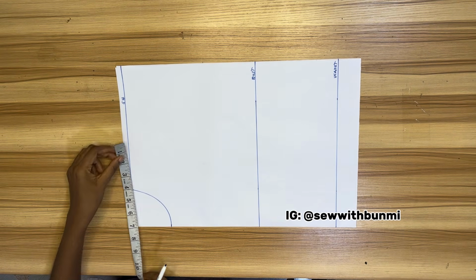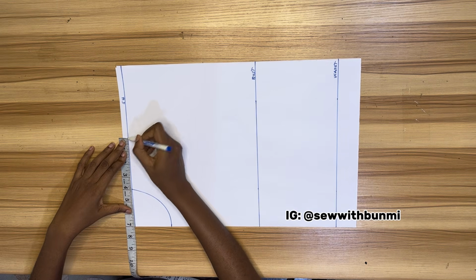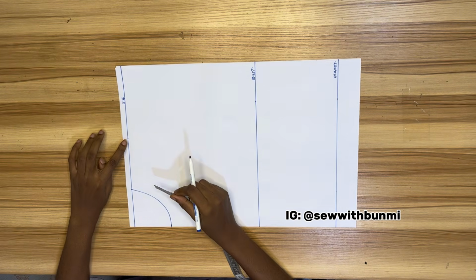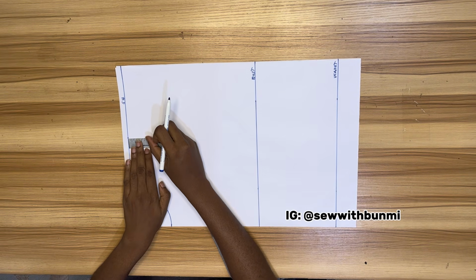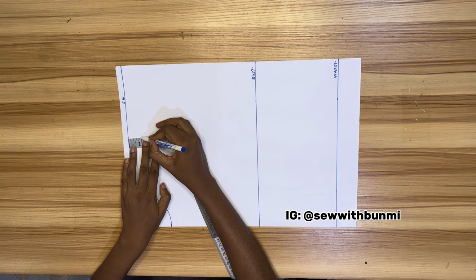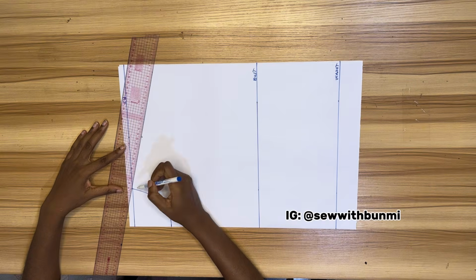And then I'll go ahead and input my shoulder measurement divided by 2. For me, my shoulder is 14. 14 divided by 2 is 7. And I'll go ahead and mark 7 inches. From that point, I'll come down by 1 inch for my shoulder slope. Remember that our shoulder is not straight. So now I'll join the points together.